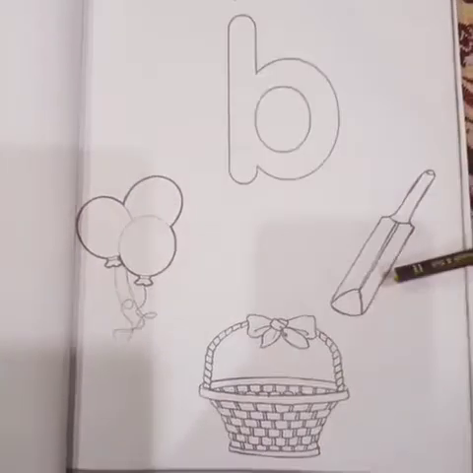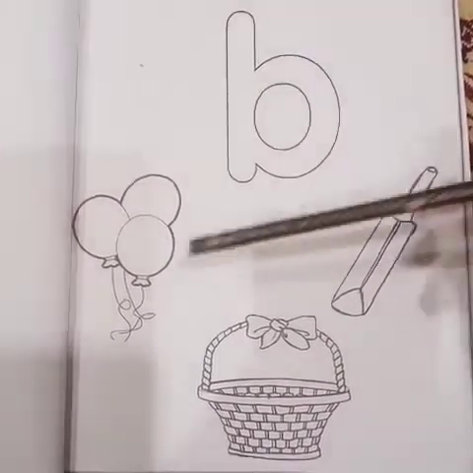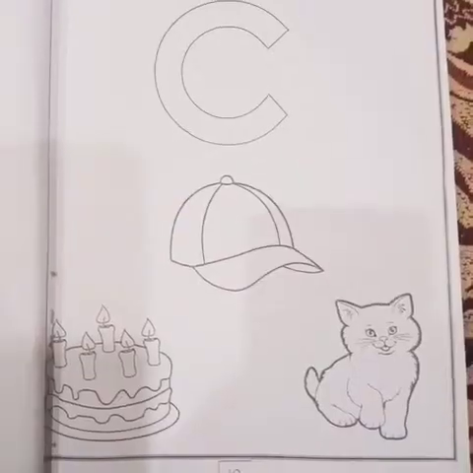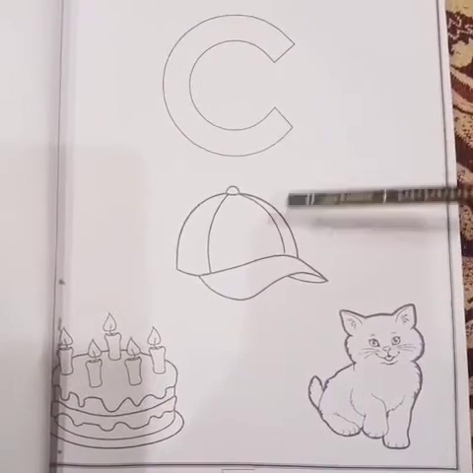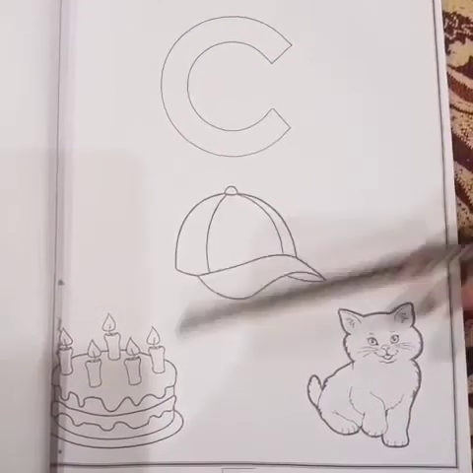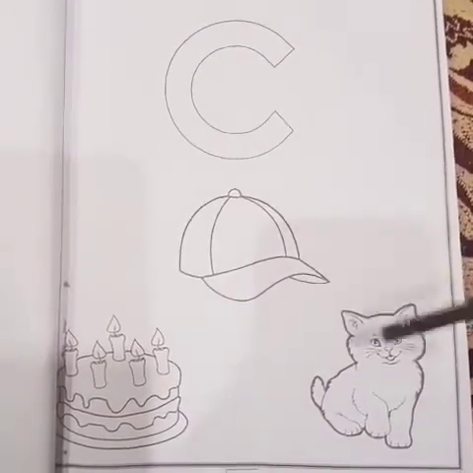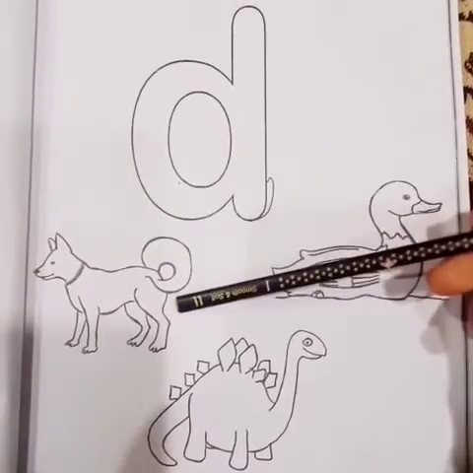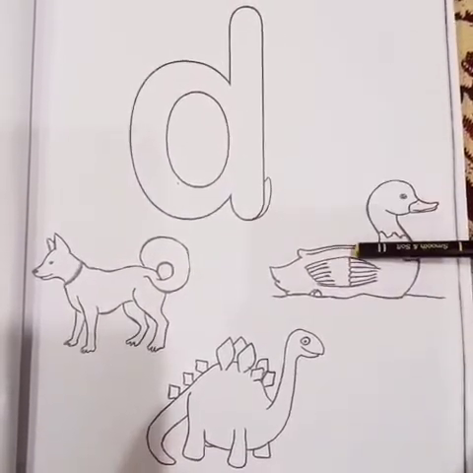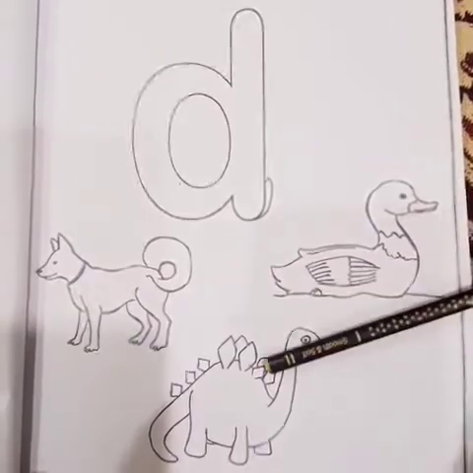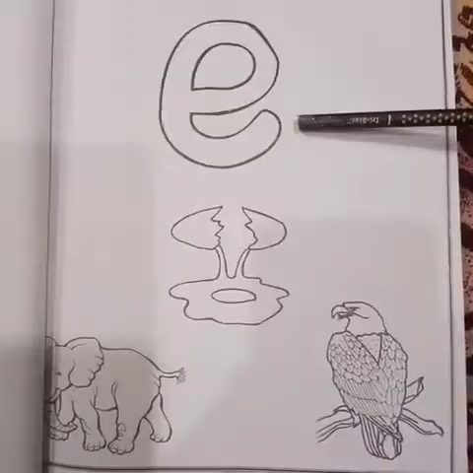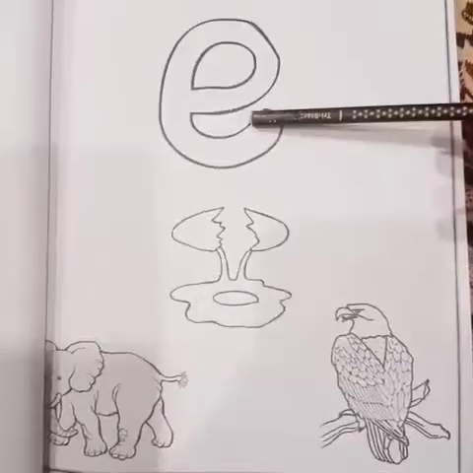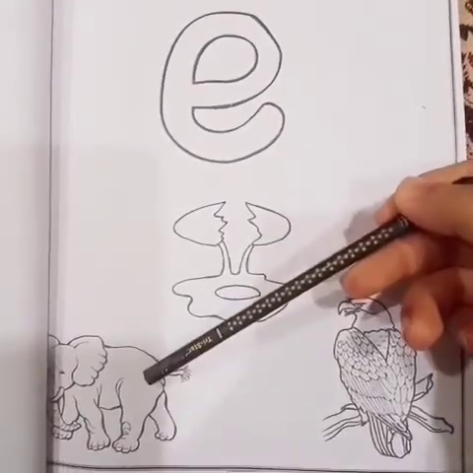B bat, B balloons, B basket. C cap, C cake, C cat. D dog, D duck, D dinosaur. E egg, E eagle, E elephant.